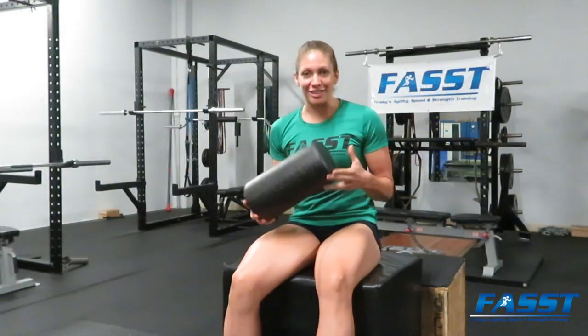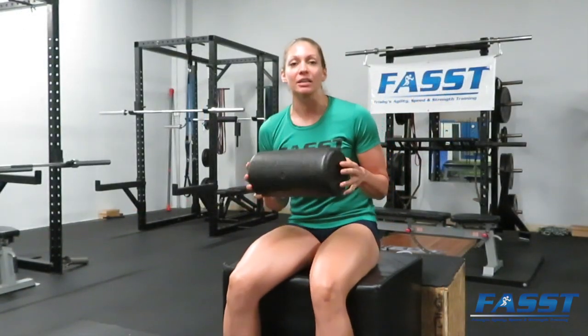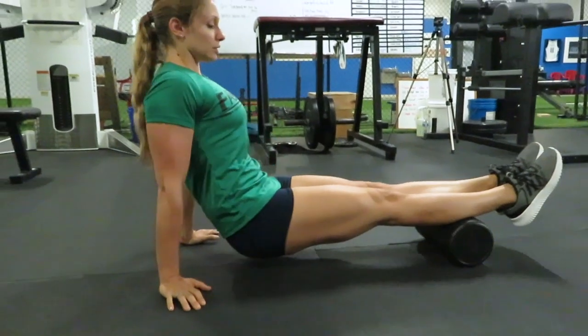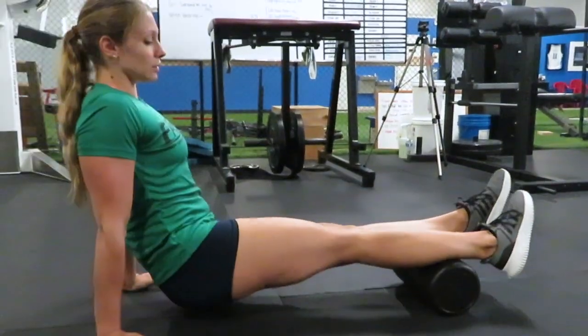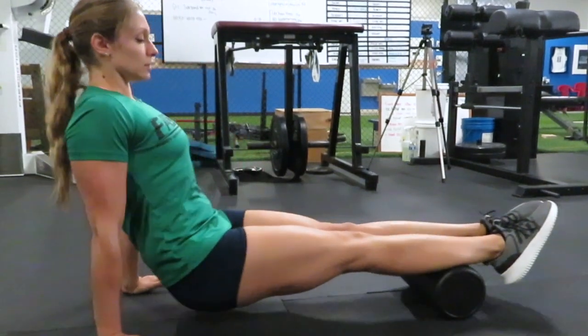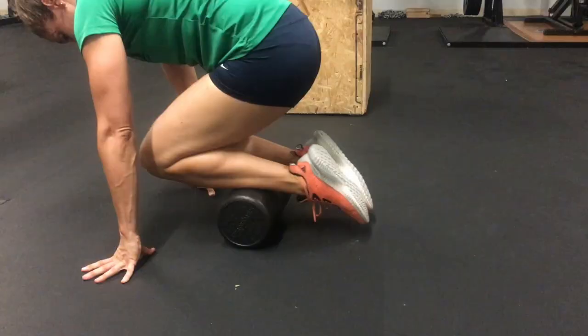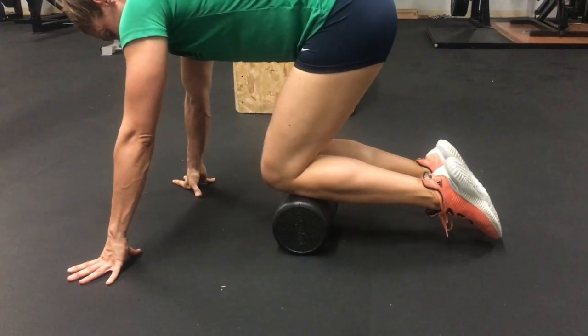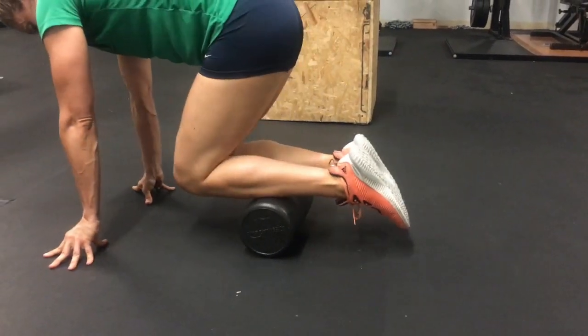All right, the next one is foam rolling. We talked about having tight calf muscles, so foam rolling those calf muscles out and releasing some of that tightness will help to alleviate some of those shin splints. Another thing you can foam roll is your shins too. I wouldn't recommend doing this if they're in a lot of pain, but as preventative maintenance before you actually have shin splints, you can roll them out too.